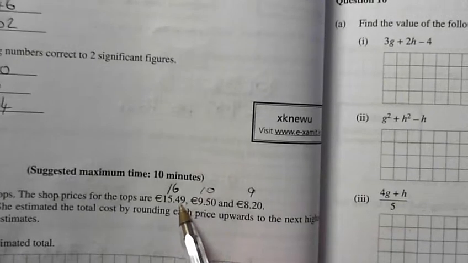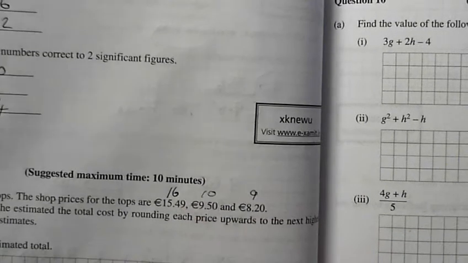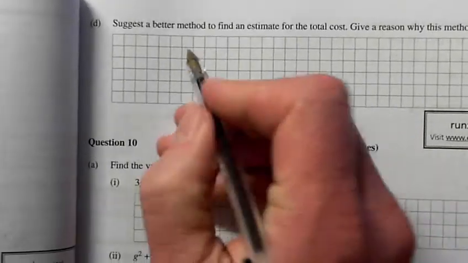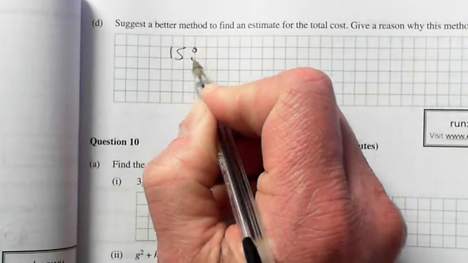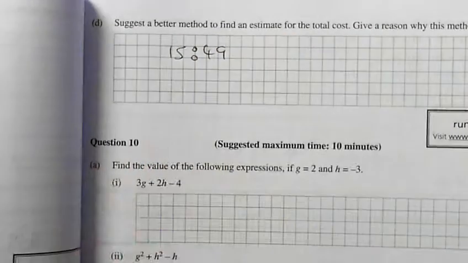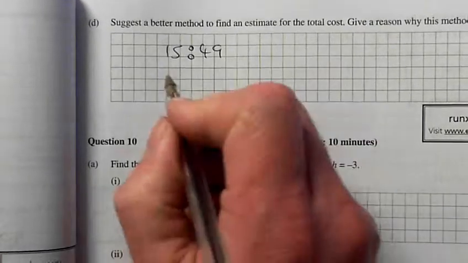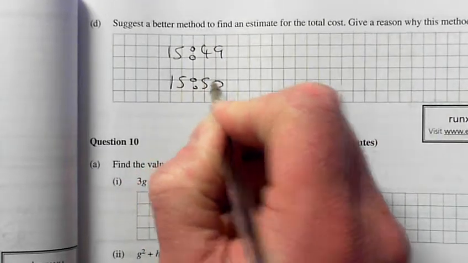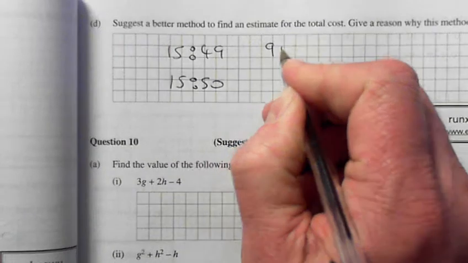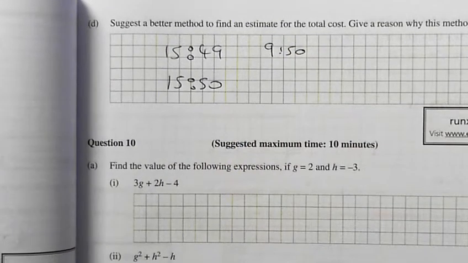What's a better method? Because there is 50 cent, if you look here, the first price was 15.49. What's the best way of rounding that? 15.50 is right. The next one was 9.50, so we'll just leave it at 9.50.